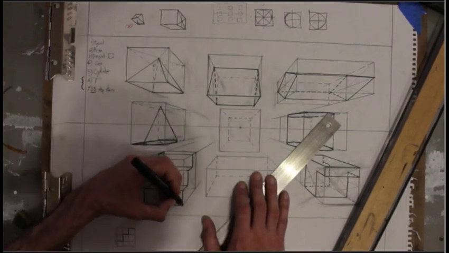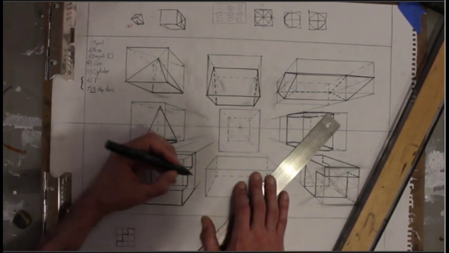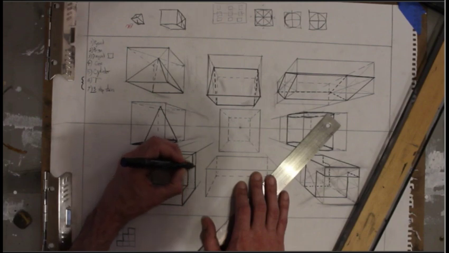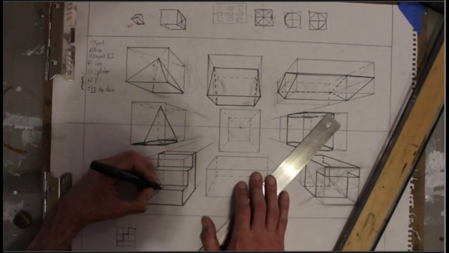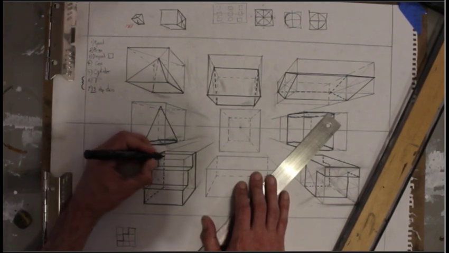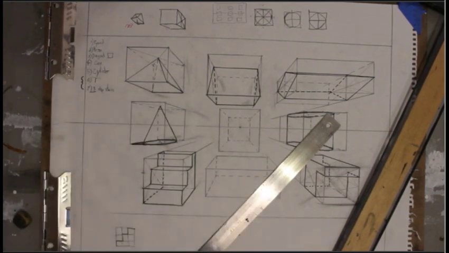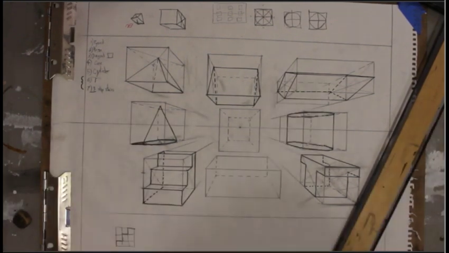Them stairs now. Beautiful. Great. Now we're ready to move on.